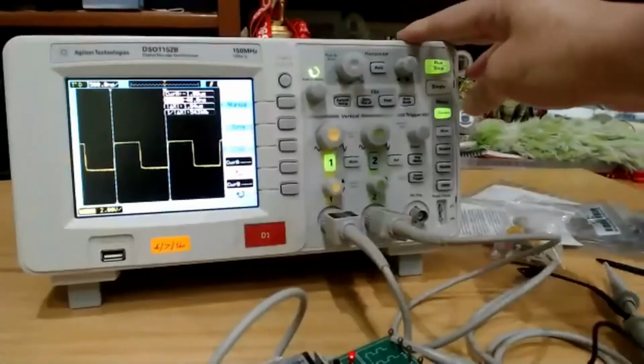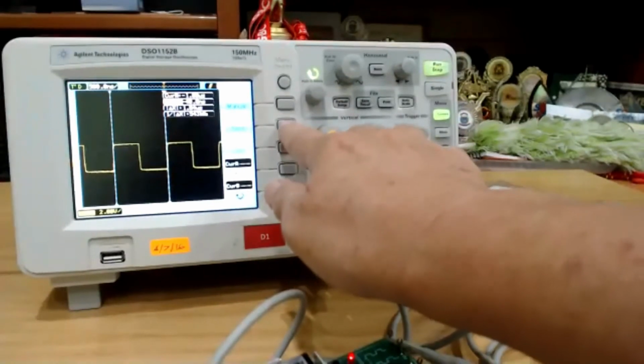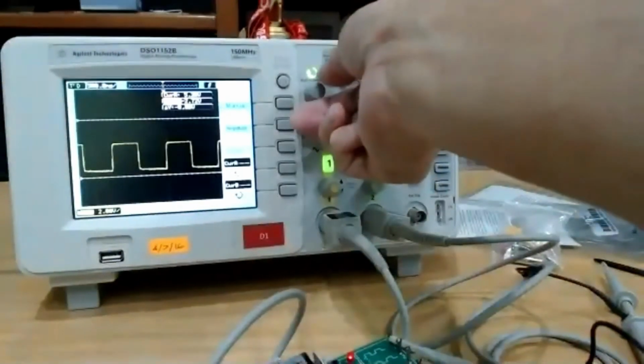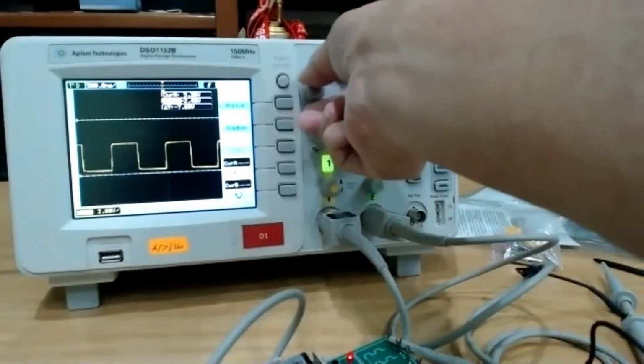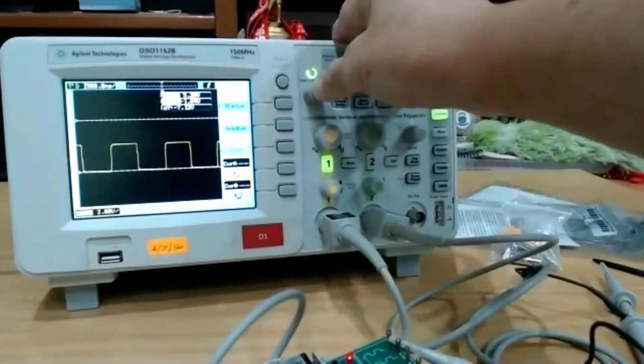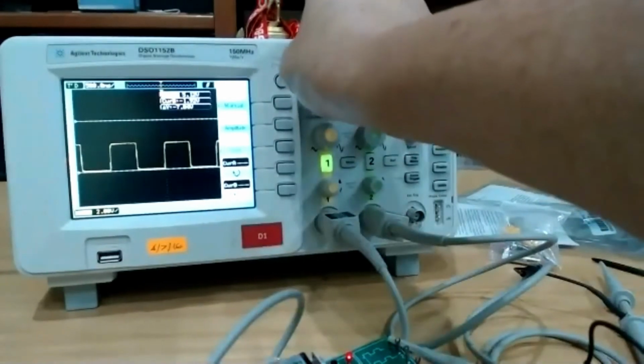Then on the other cursor, you can change it from time to amplitude. That means I can move cursor A here and another cursor here.